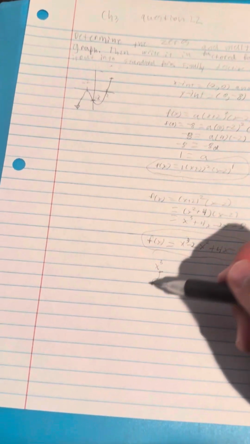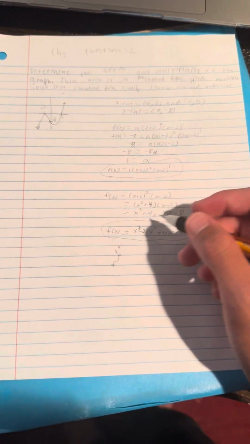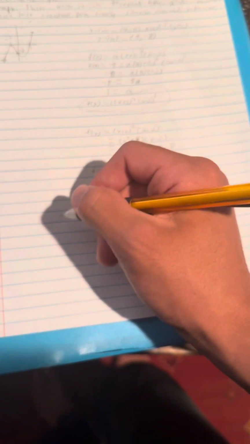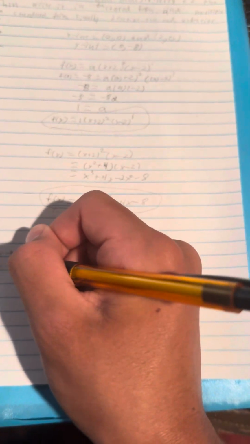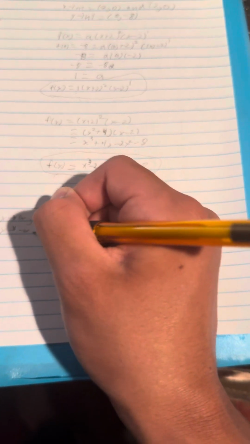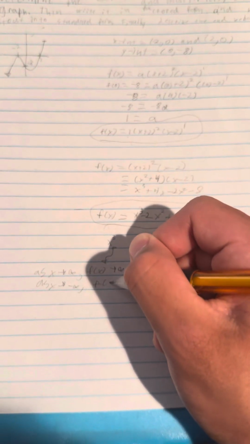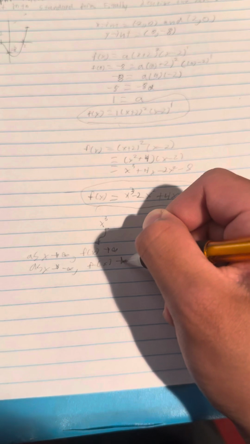While it may not look exactly the same, it displays the same end behavior. So in both the equation and the graph, we can see that as x moves towards infinity, f of x also moves towards infinity. And as x goes to negative infinity, f of x also goes to negative infinity.